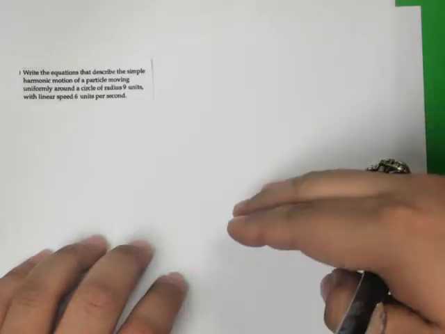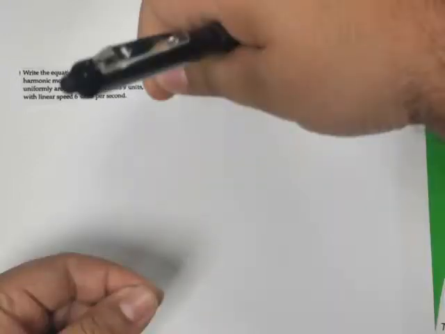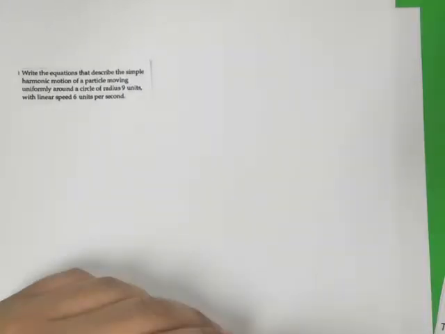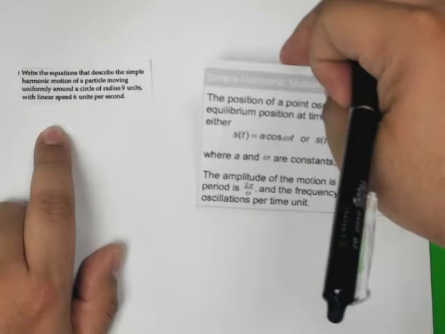Okay, you also have springs, when you pull a spring and then it expands and then it collapses back, so it's moving back towards its equilibrium position. So we can model that using some trigonometric functions, and that's exactly what we're going to do today. So the first question here says, write the equations that describe the simple harmonic motion of a particle moving uniformly around a circle of radius 9 units with a linear speed of 6 units per second.